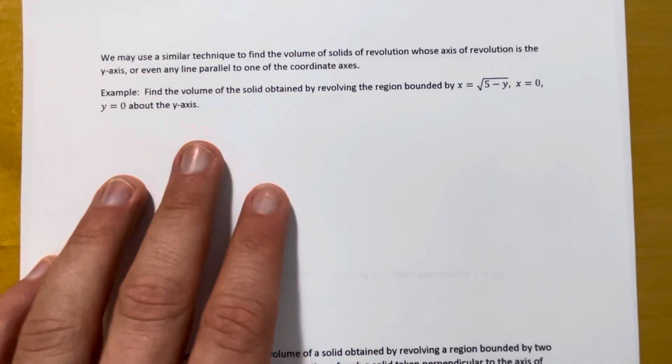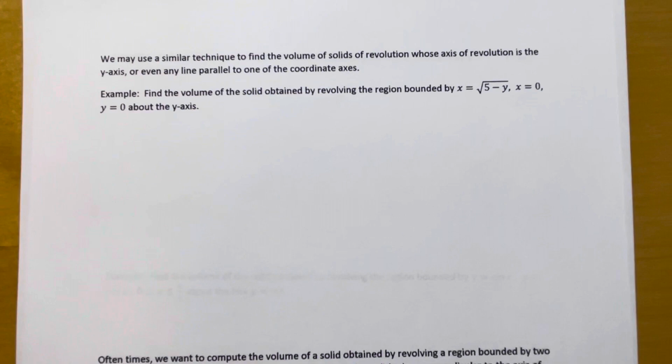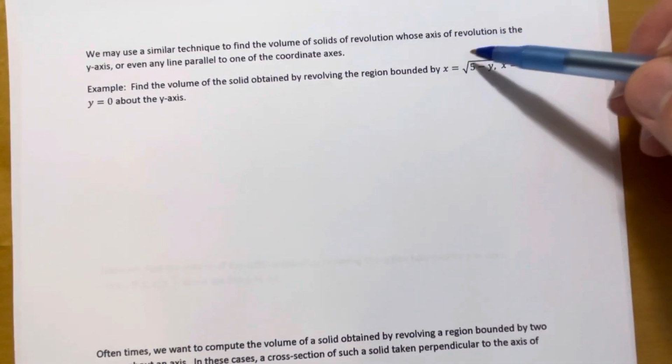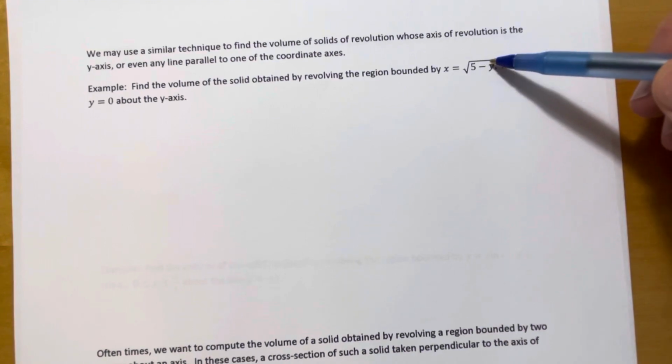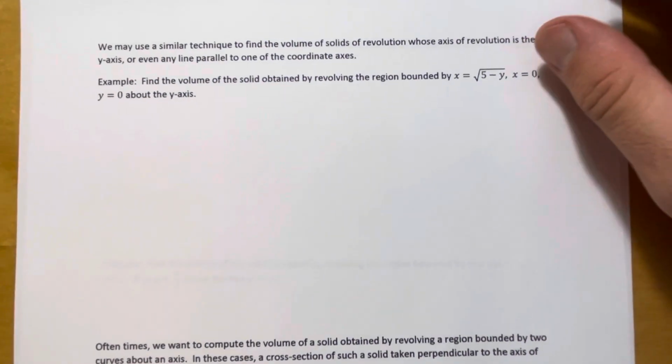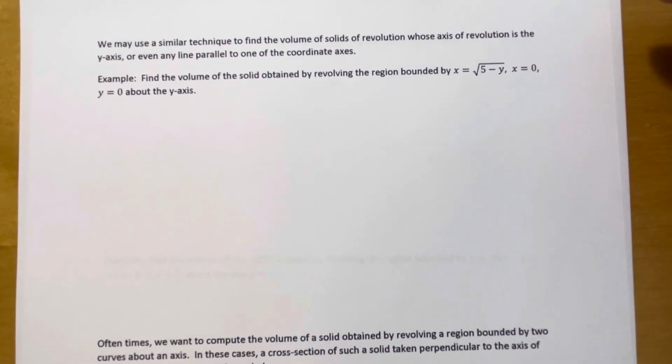So for this, let's try this. It says, let's find the volume of the solid obtained by revolving the region bounded by x equals the square root of 5 minus y, x equals 0, and y equals 0 about the y-axis, okay? So if I'm going to do this, I'm going to want to sketch this region first to get an idea of what it is we're looking at.